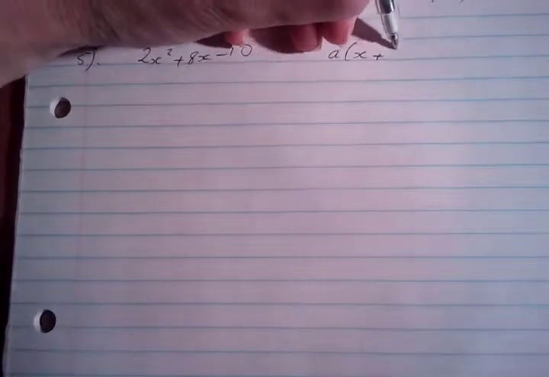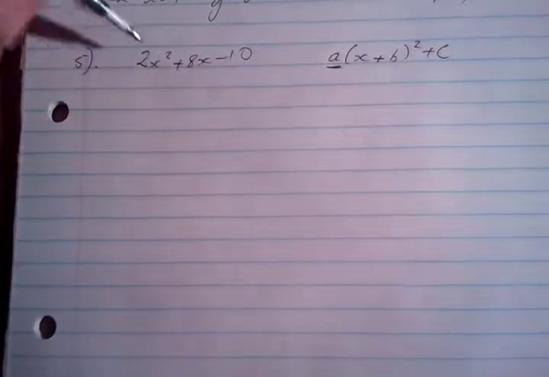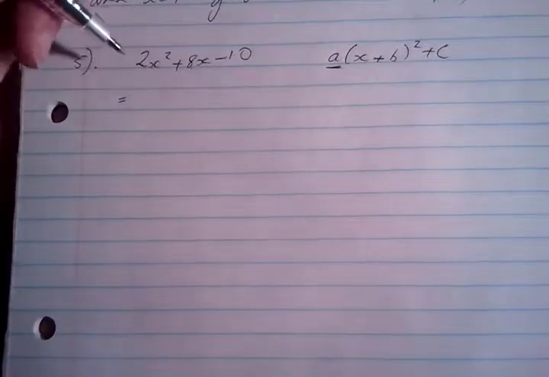In question 5, we've got the quadratic 2x squared plus 8x minus 10, and we're asked to express it in the form a times (x plus b) all squared plus c. Now this one's a little different to the other examples we've looked at so far because of this constant out the front. So we can see that there's a common factor of 2, particularly in the first two terms.